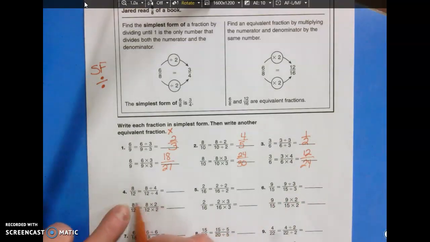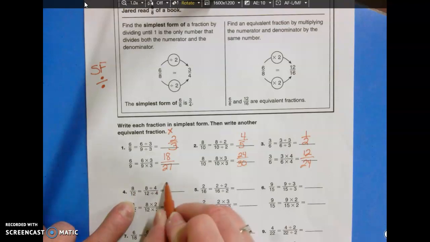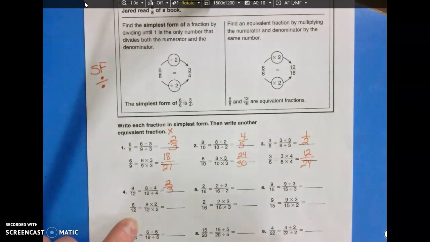Number 4, let's divide by 4. We could do 2, but we wouldn't get down there fast enough. 4 is a bigger number we can divide both by. So we have 2/3. If we multiply both the numerator and denominator by 2, I get 16/24.